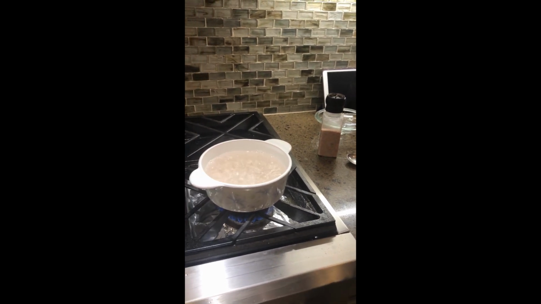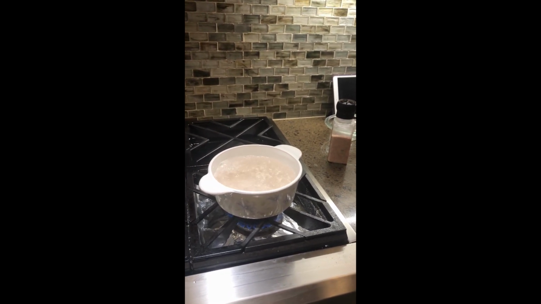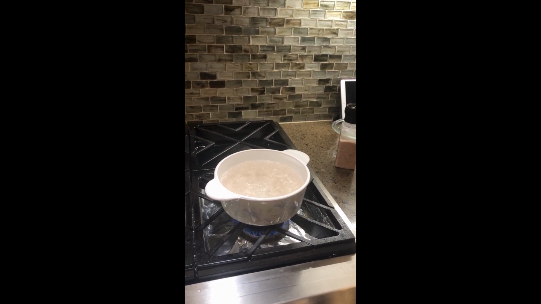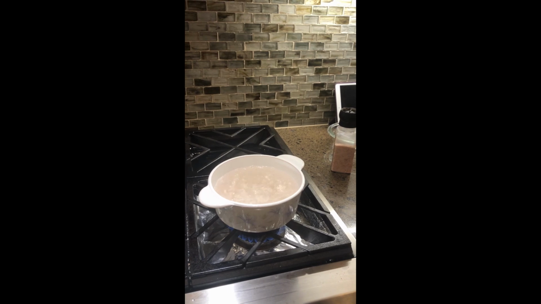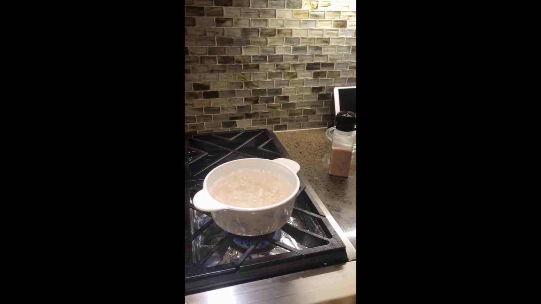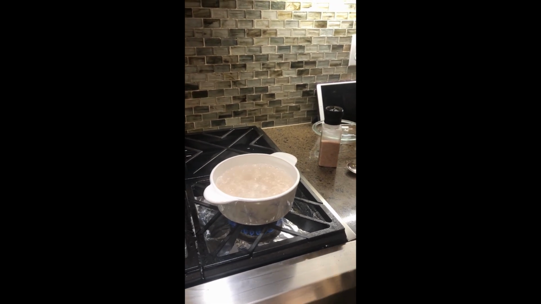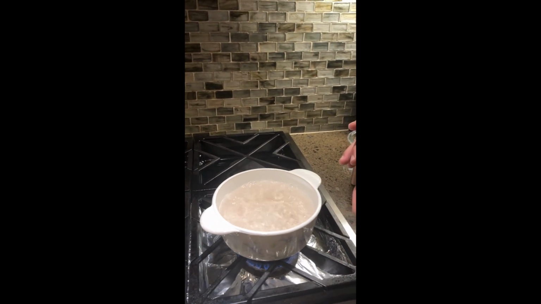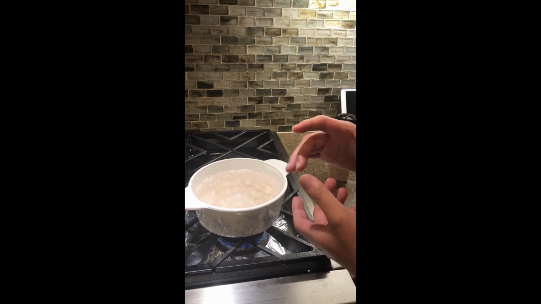And the reason why that is, when the shell cracks, the salt water will come in contact with the content of the egg, and it will coagulate it on contact so that it won't spill out and make a liquid mess, and it will still hold that egg-like structure.